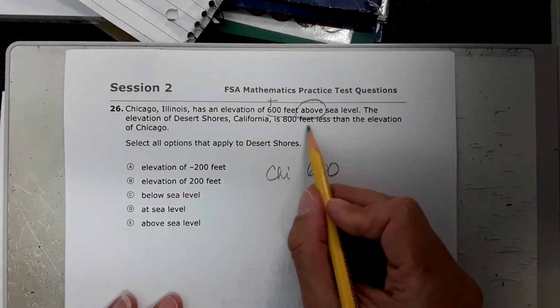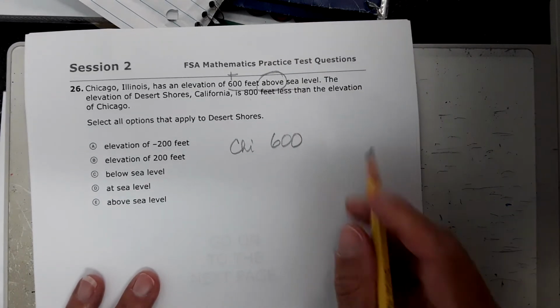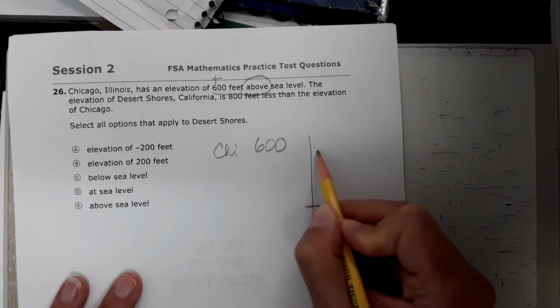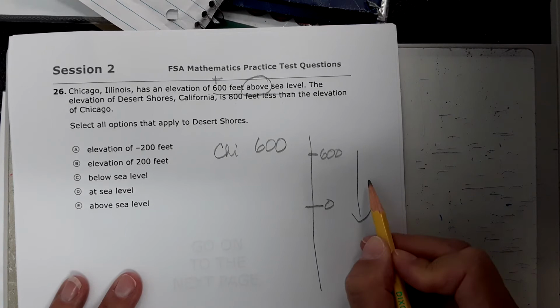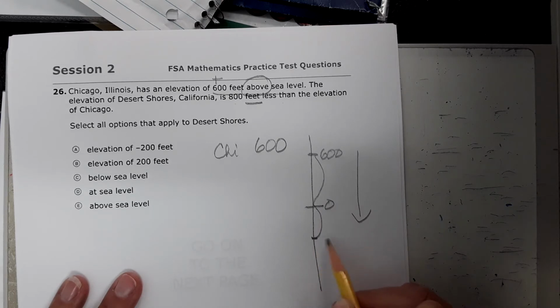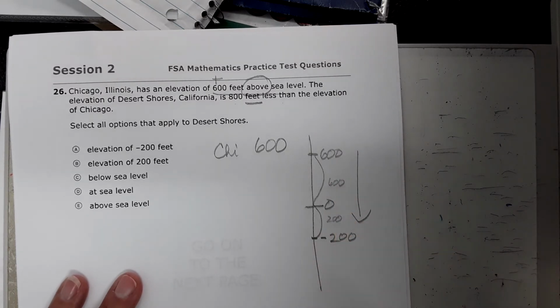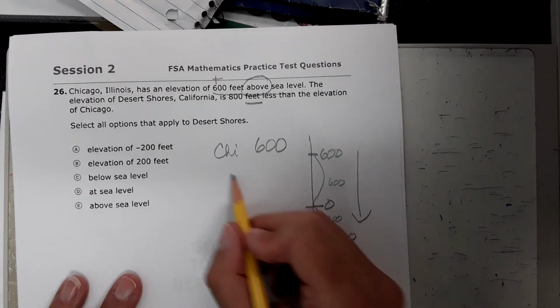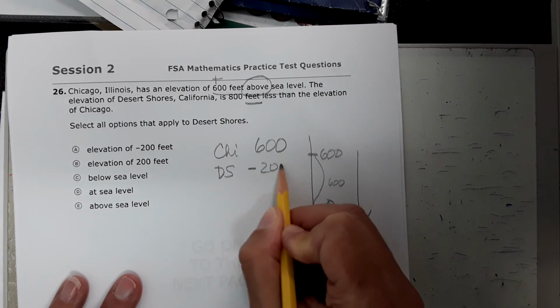It says Desert Shores is 800 feet less than Chicago. I'm going to draw a number line. Here's 0. Here's where Chicago is. It's 800 less. So here's 600. That brings me to 0, and I have to do another 200. So this brings me to negative 200 feet, right? So from here to here is 600 plus another 200 gives me my 800. So it looks like Desert Shores, I'm going to abbreviate that, is at negative 200.